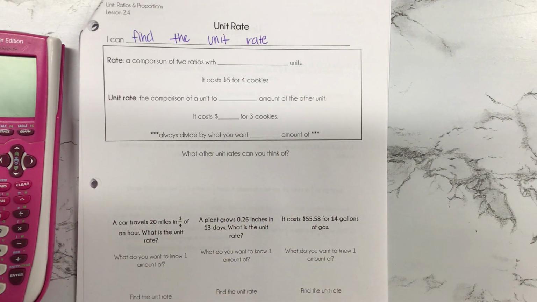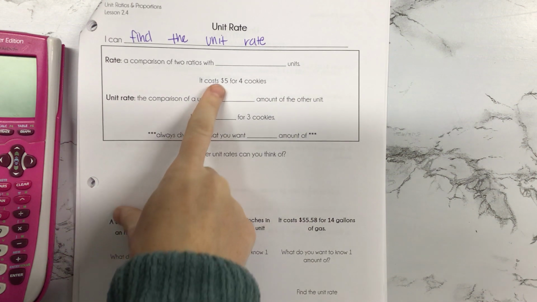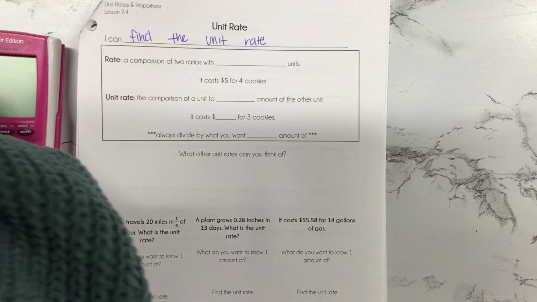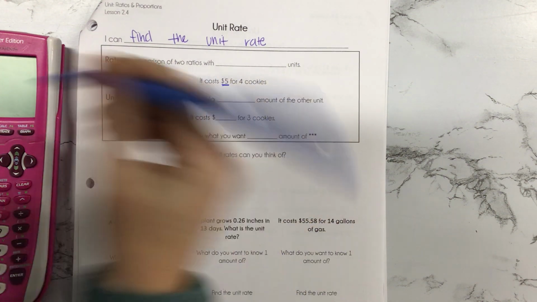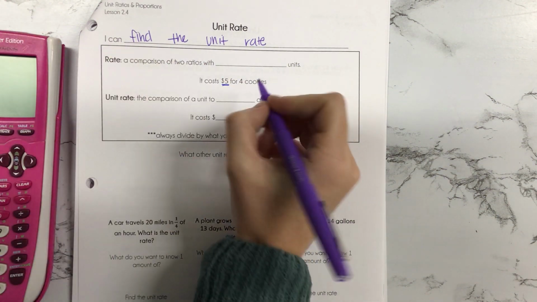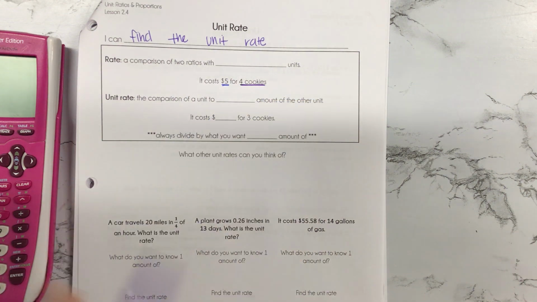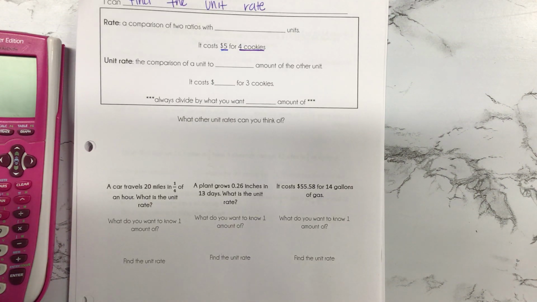Okay. And so before we get into unit rate, we need to talk about what a rate is. A rate is a comparison of ratios with different units. So here it costs $5 for 4 cookies. So our first unit is dollars, and then our second unit is cookies. So it's comparing two different amounts.